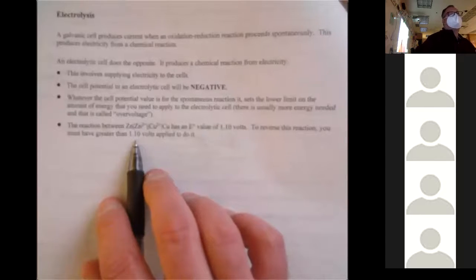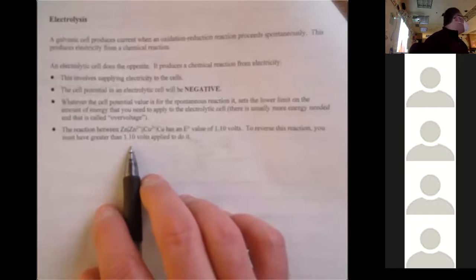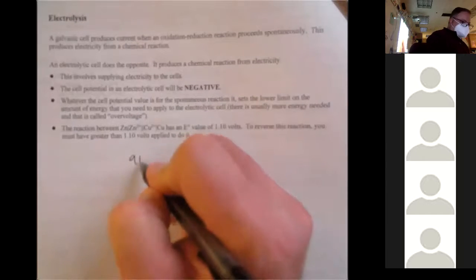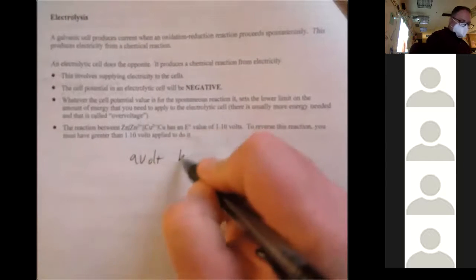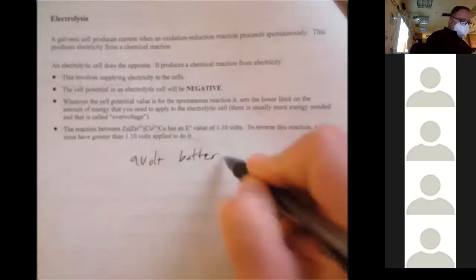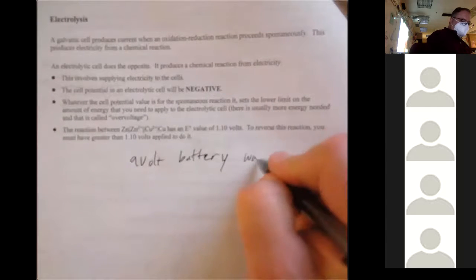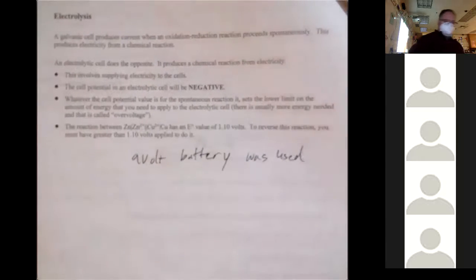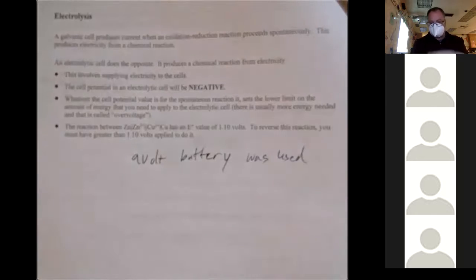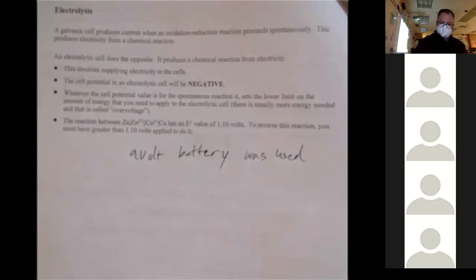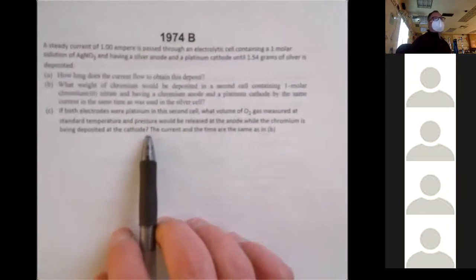You'd have to have greater than 1.10 volts going into the system. What did I use? I used a 9-volt battery, right? Yeah, we used a 9-volt battery in class to do just that. So obviously we had that much, using exactly what we did there.